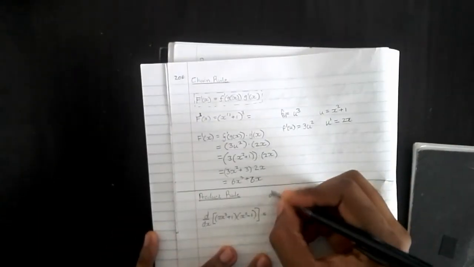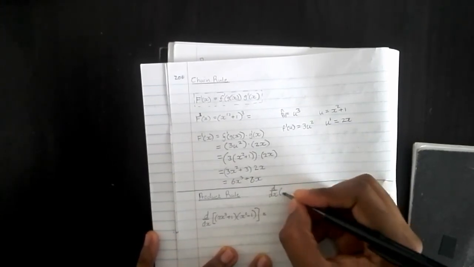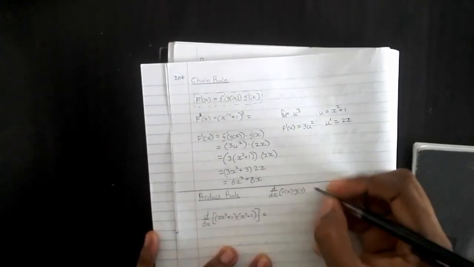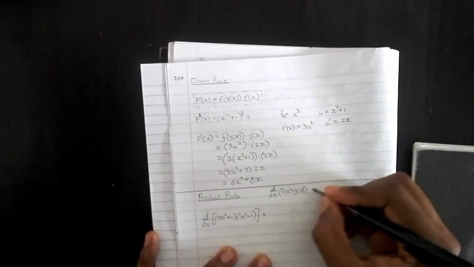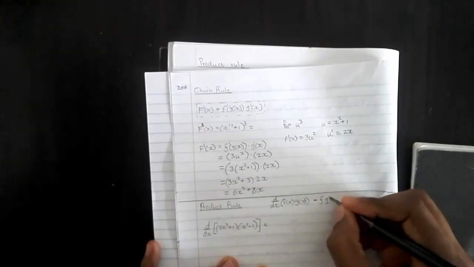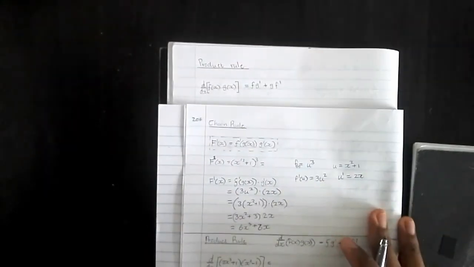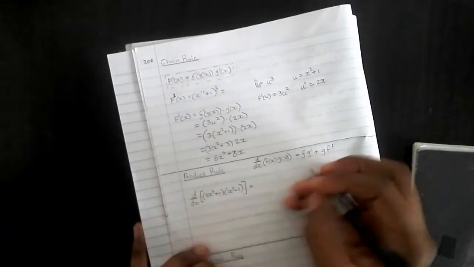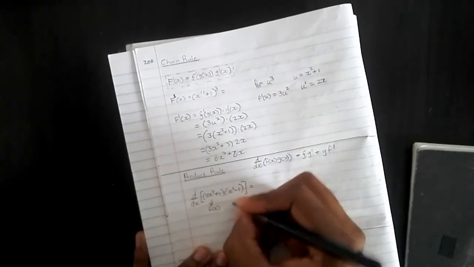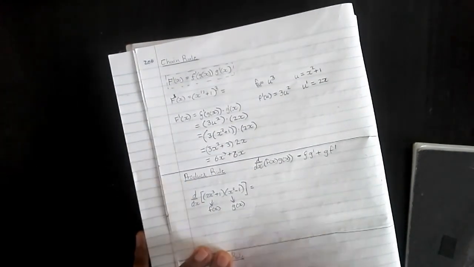So it states d/dx of f(x) g(x) is equal to f g prime plus g f prime. Hope I got that right. Yeah. In our case, this is our f(x), and this is our g(x).